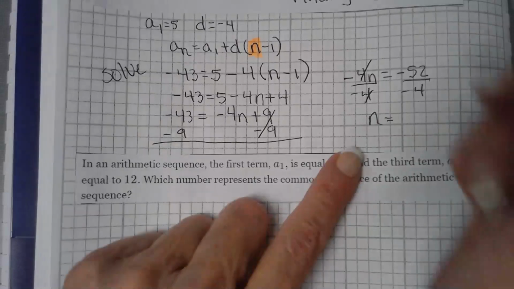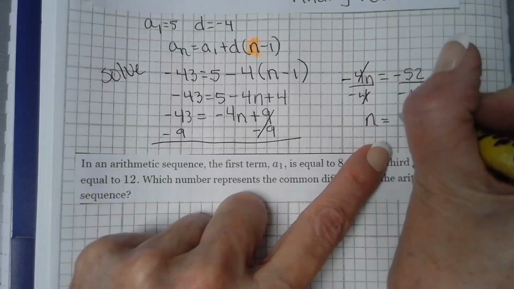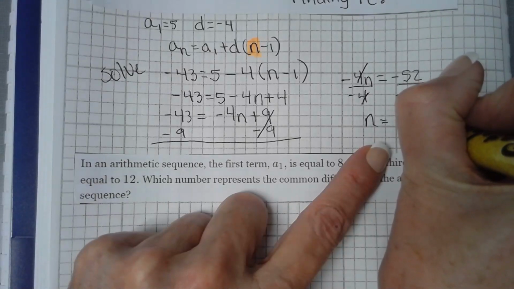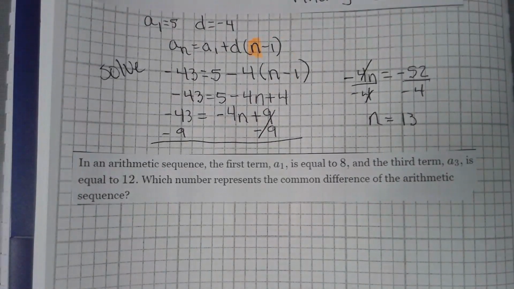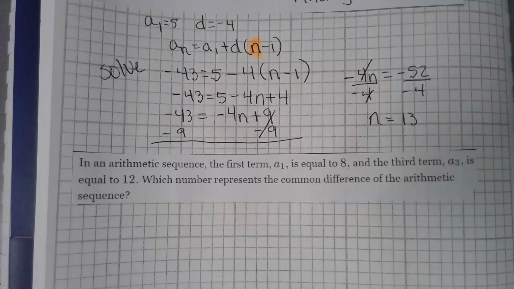Okay? So, let's see, 4 goes into 5 one time with 1 left over. That's 12. It is term number 13, folks. It is term number 13.